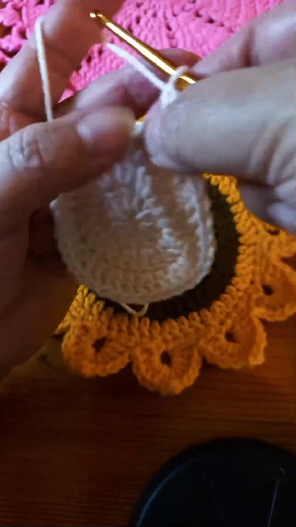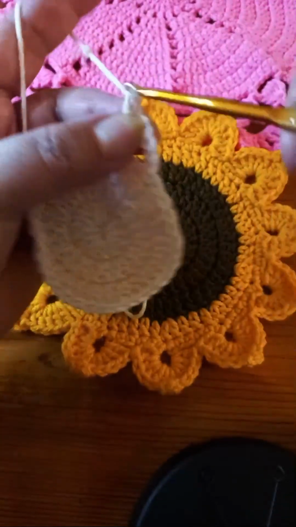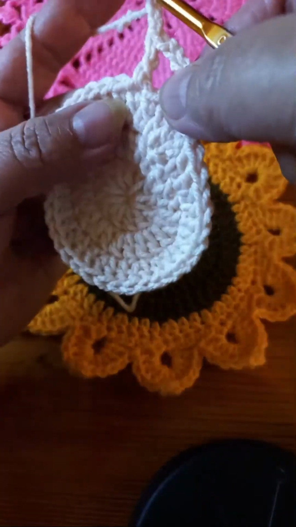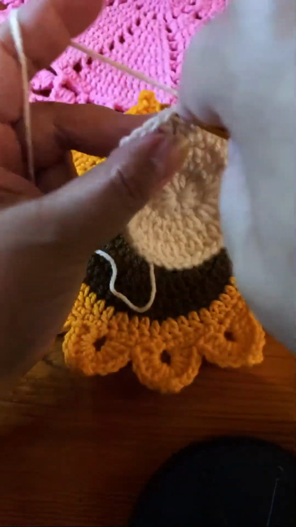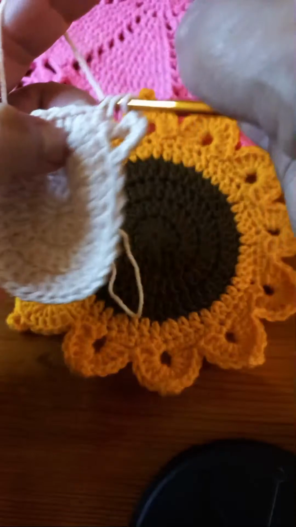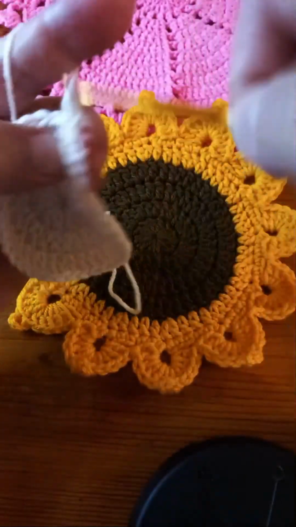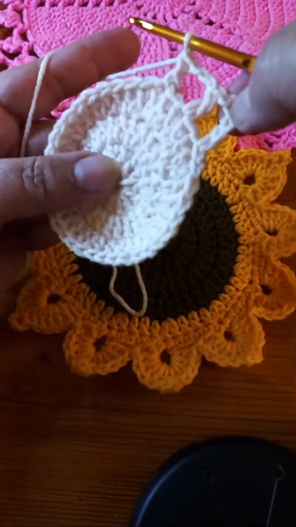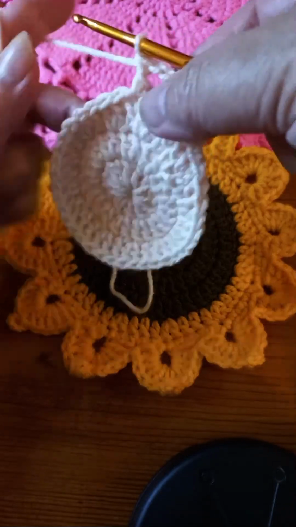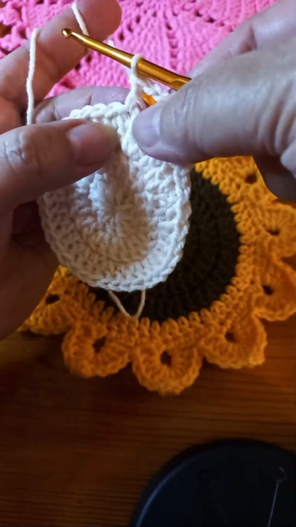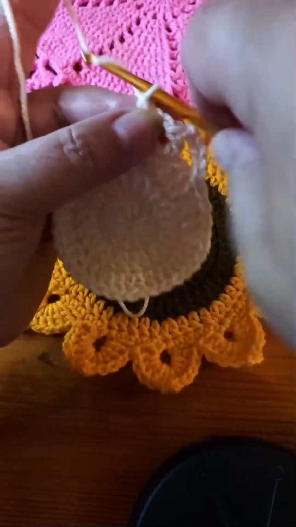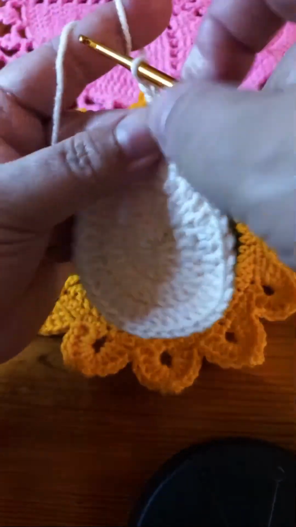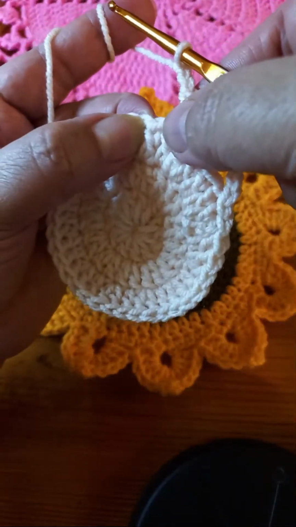I skip 1 and do 2 chain at the skipping place, and now I will do into the next. In this way we are going to expand our circle. Again I will do 2 chain at the place of this skipping double crochet and do work in this stitch.